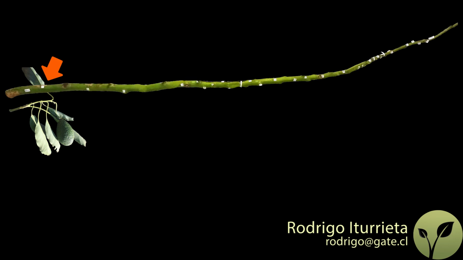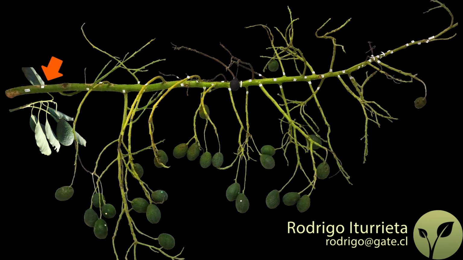But then you'll see the rest. 4 vegetative flushes leading to 2.35 meters or 7.7 feet off the main axis. And if I show you the laterals, 18.4 meters or 60 feet more of shoot growth, leaves, flowers, and of course fruit.